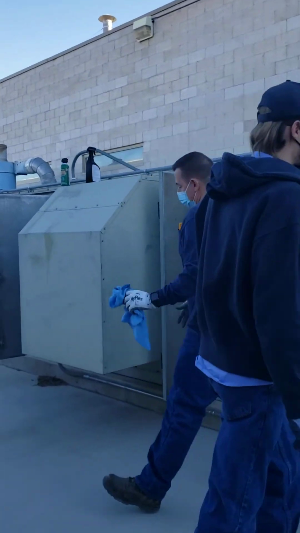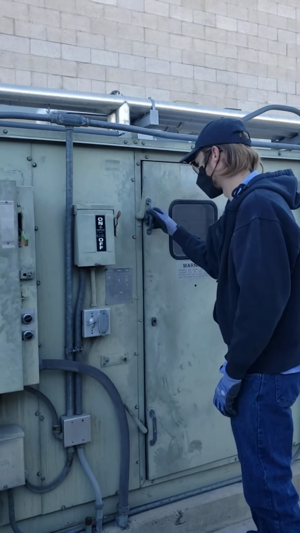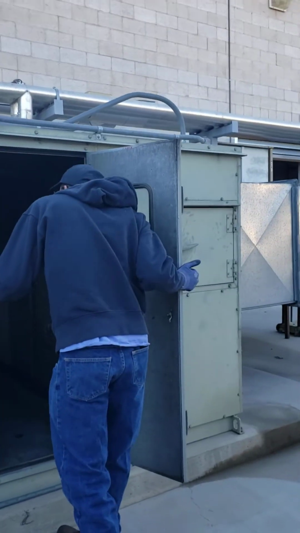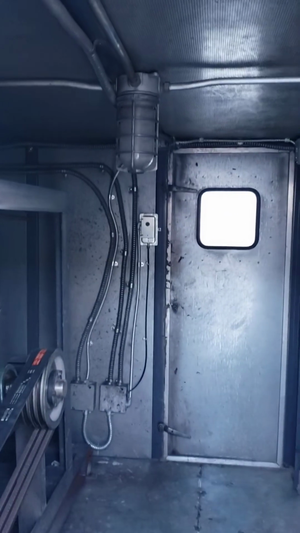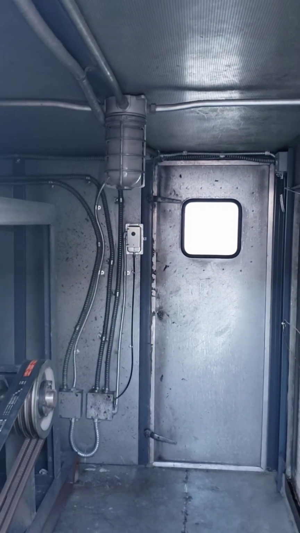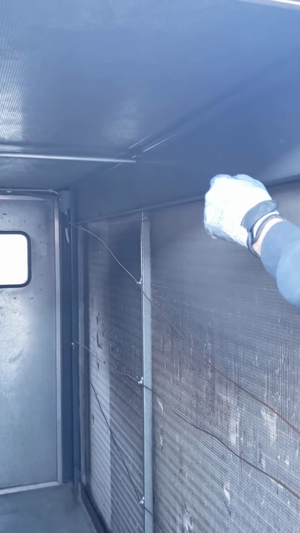I'm looking for the reset. I think it's on the other side there. I cleaned the window for you so you can look in there too. On the far side to the left of the door, the black button right there is going to be your high pressure reset. And over there, which is kind of hard to see, against the coil on the right side of the door, that is your low temp reset.